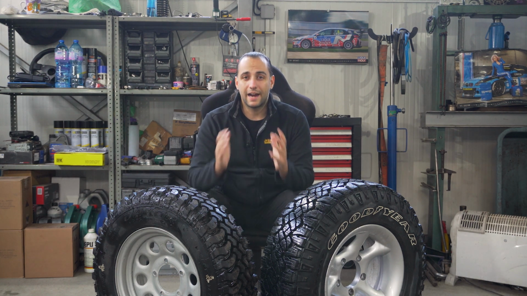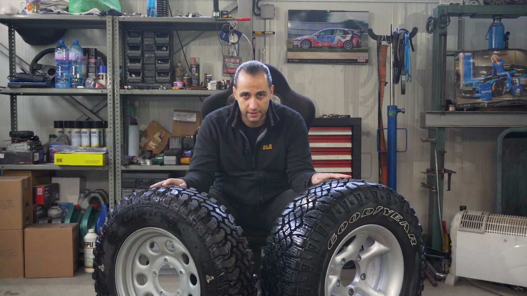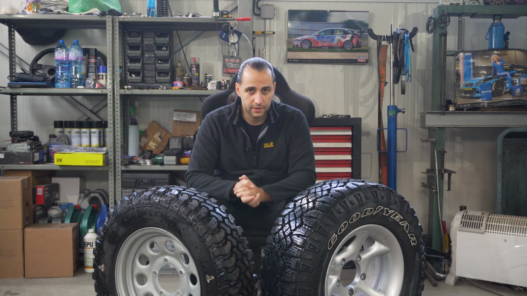And this is a very important topic indeed. Don't believe me? Well, think about it. Regardless of what kind of rig you're running, what kind of 4x4, the only contact you have with the ground is through the tires. So this will pretty much determine what kind of performance you can expect from your vehicle.